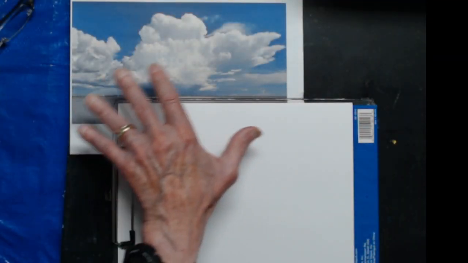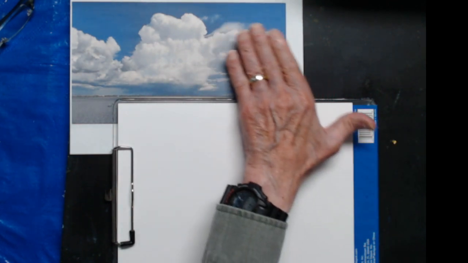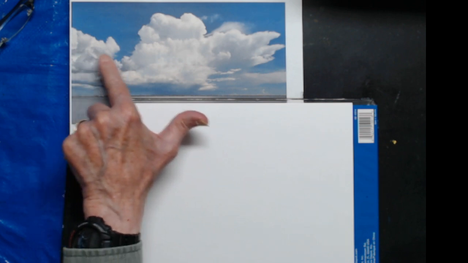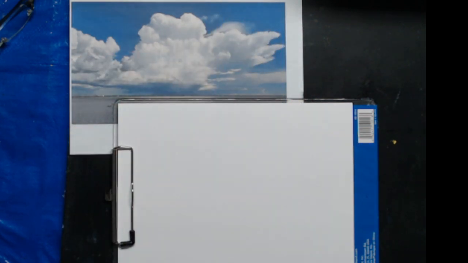Okay, well, there's a nice big old cloud up in the sky right there. And I may take out some of this part over here. I like this big cumulus part here, the cumulus cloud, and a little one over here. But this section over here, again, I can modify it as I go along.